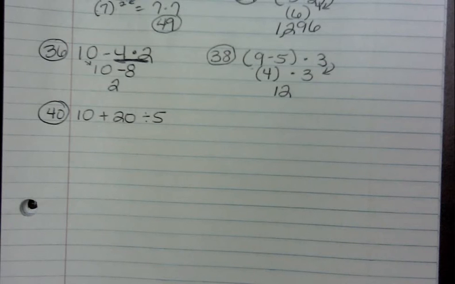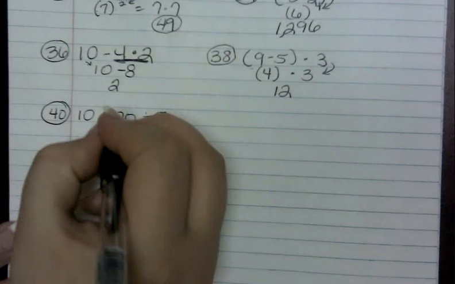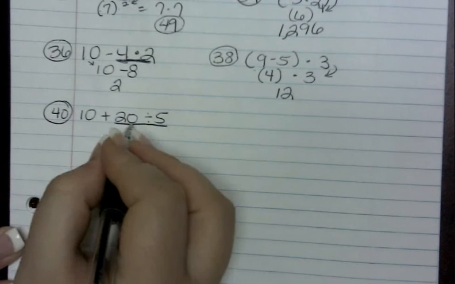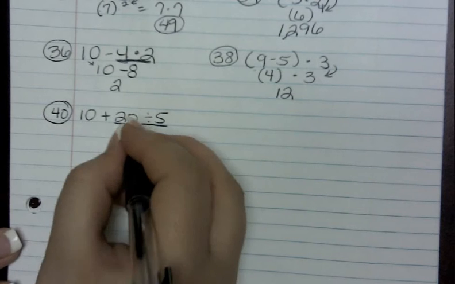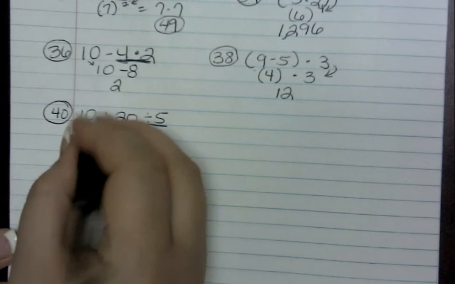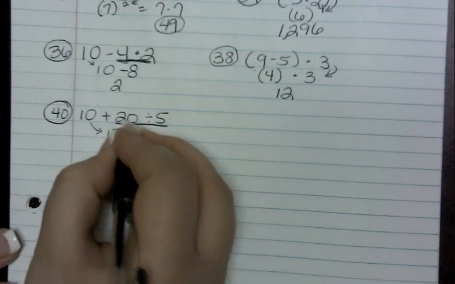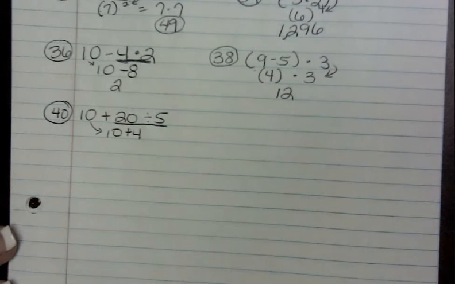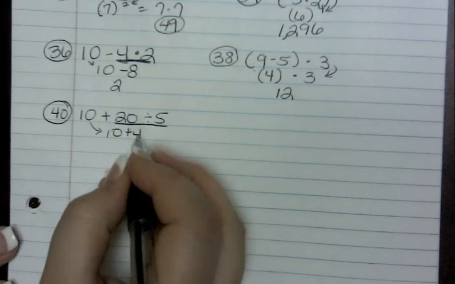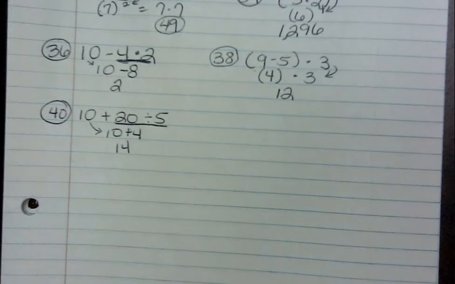Look at the chart that you wrote down and think to yourself which comes first, addition or division. Hopefully you said division. So we work 20 divided by 5 is 4. And then you bring down that 10. And then 10 plus 4 is 14.